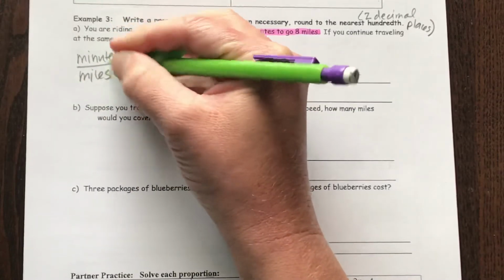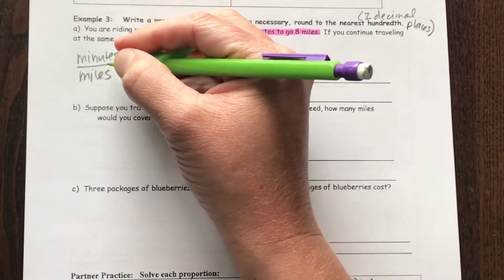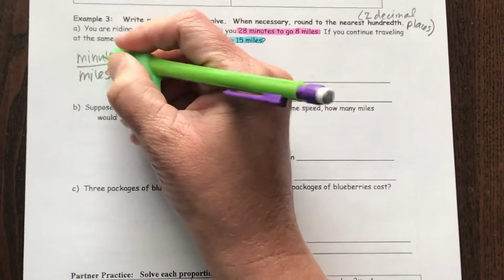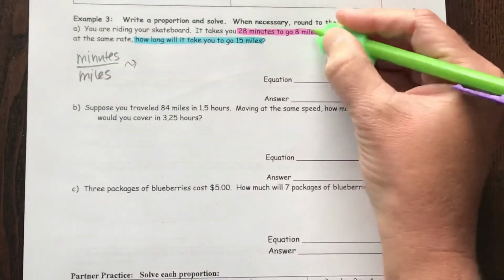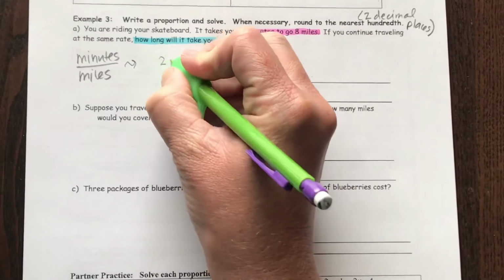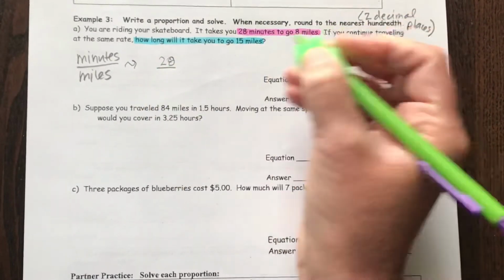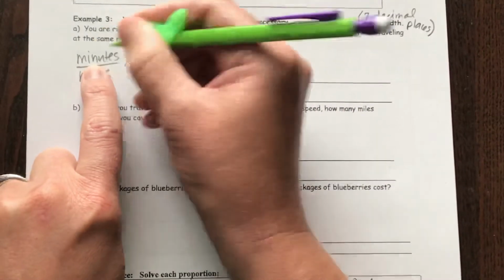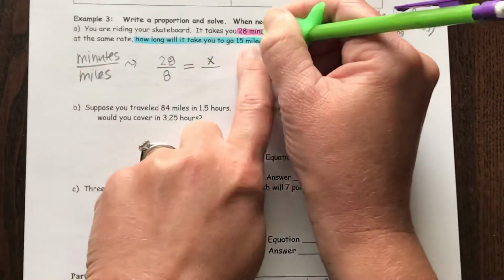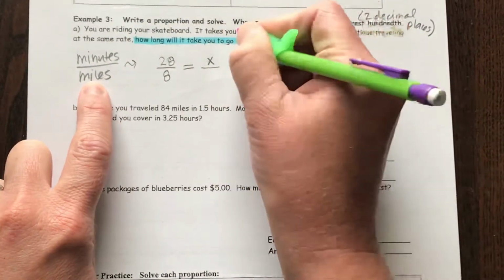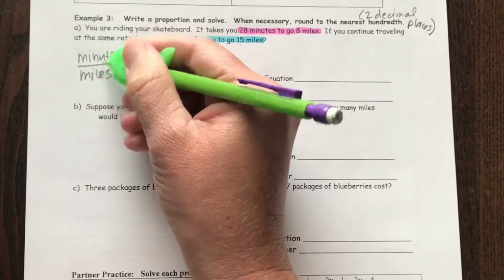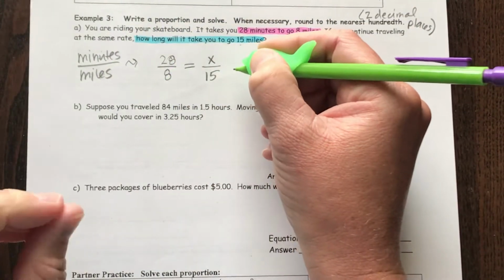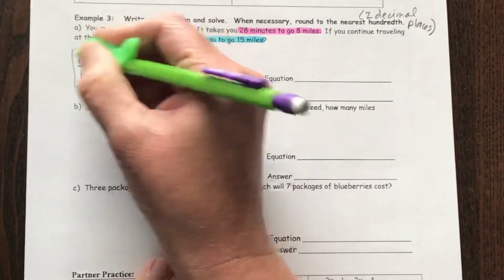Now it doesn't really matter where you put your words, top or bottom of the fraction, as long as both of your fractions do the same. And so I'm gonna use minutes per mile just because they gave me minutes first and miles second. So my ratio here is 28 minutes for the 8 miles. Now I'm going to set that equal to how long it will take. So I'm looking for minutes. So how long will it take to go 15 miles? And since miles is on the bottom, I'm going to put 15 here. Now again, it doesn't matter if you put miles on the top, minutes on the bottom, as long as both of your fractions go in that order. So it's really helpful to write this out first.